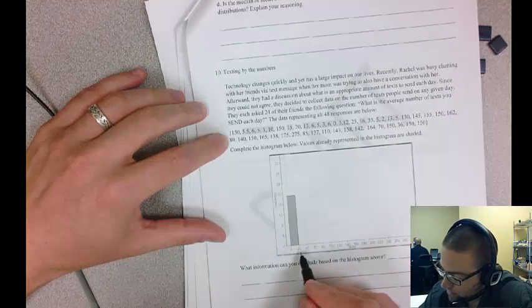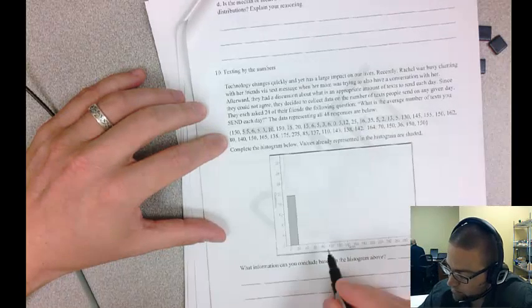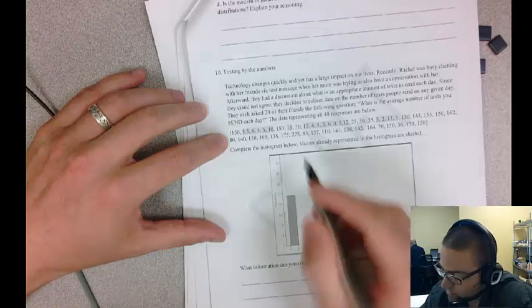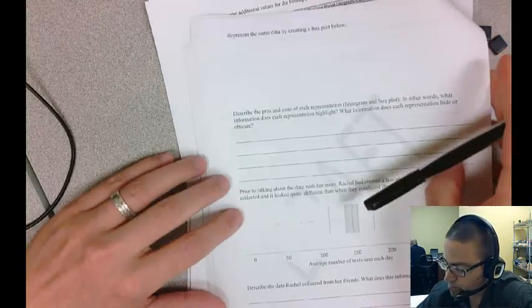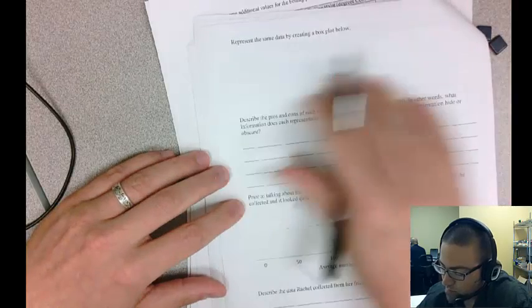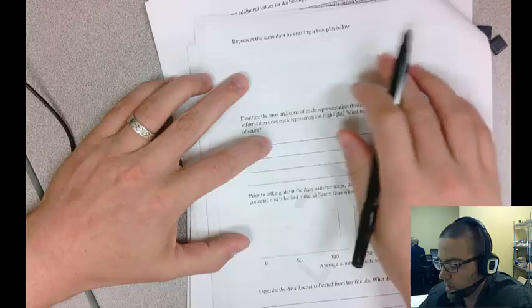So how many texts are in the 20 to 40 range? So you're gonna count them up, and how many are in the 40 to 60 range, and so on. And then you graph them on this histogram. And then you're going to make a box plot representing that data here. So from the minimum, the first quartile, and so on.